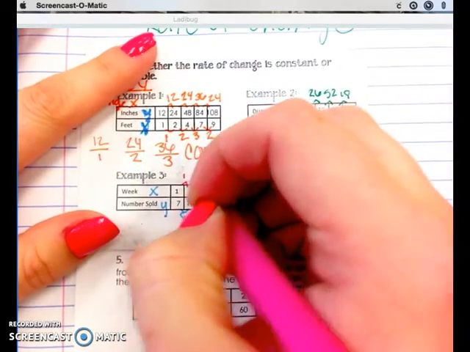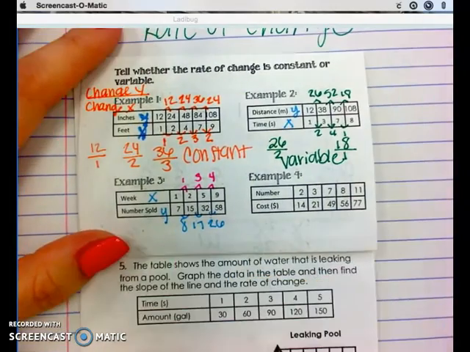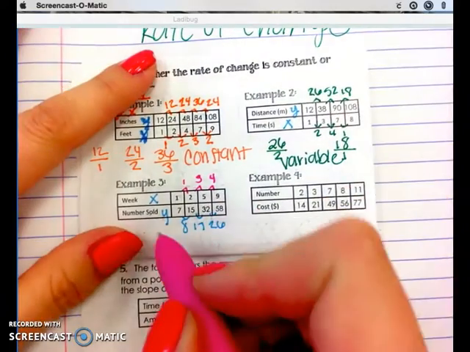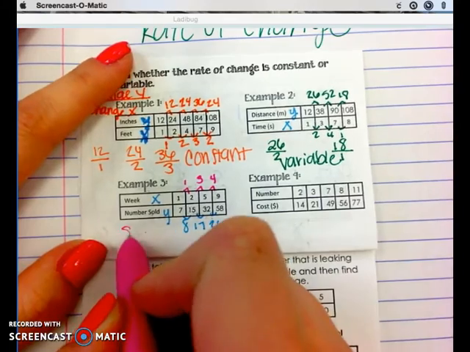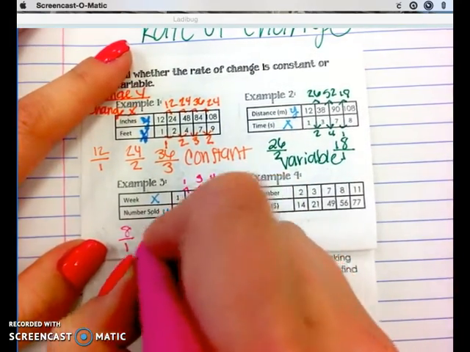We're going to compare 8 over 1. Is that the same as 17 over 3? No. Is it the same as 26 over 4? No. So 3 is variable.